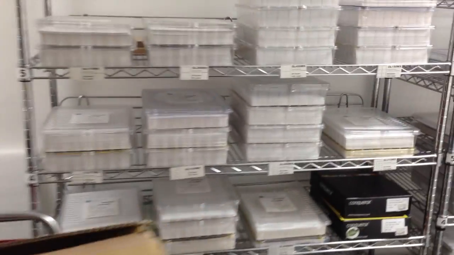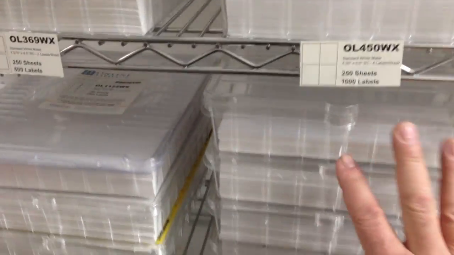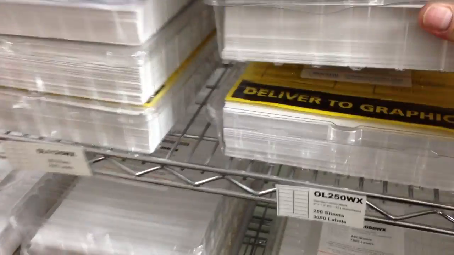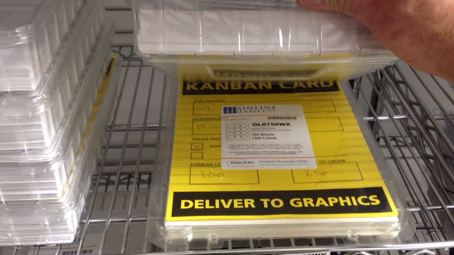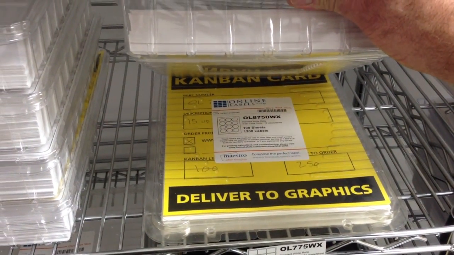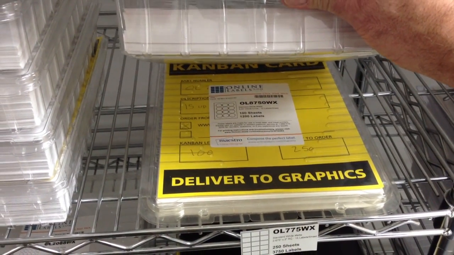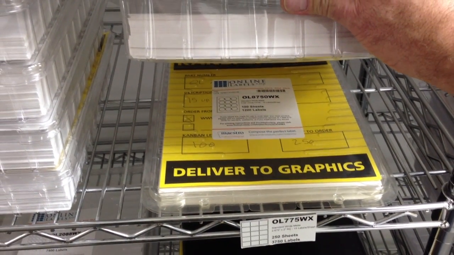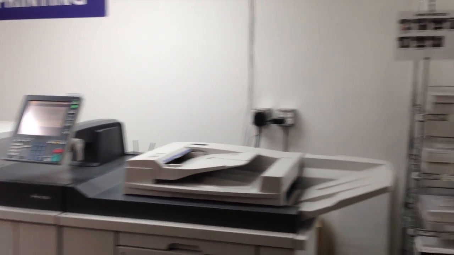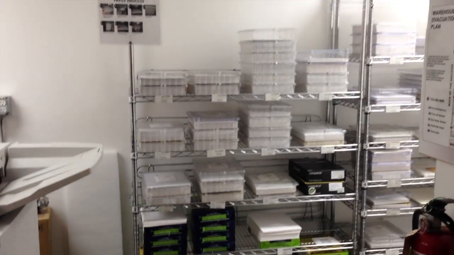But here is the cool thing. When you get through all these, guess what? There's a Kanban in there, a card that tells you to reorder the label so there's never a crisis. When we get to that level, we reorder, take it to the Kanban area, it gets ordered, and everybody wins, no crisis. So the key to Kanban is historical data.